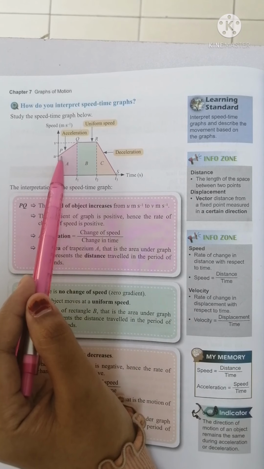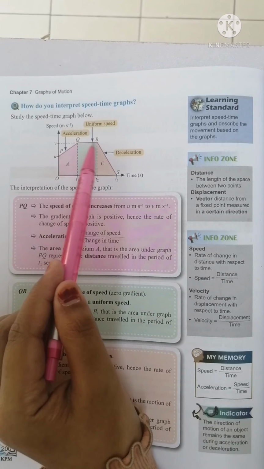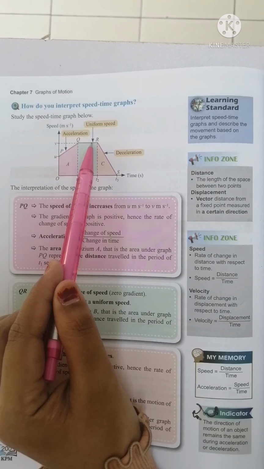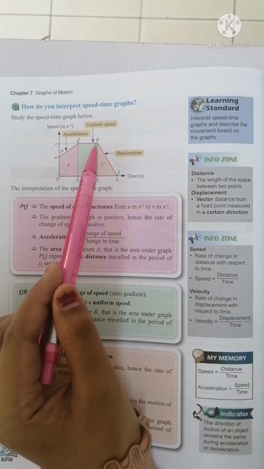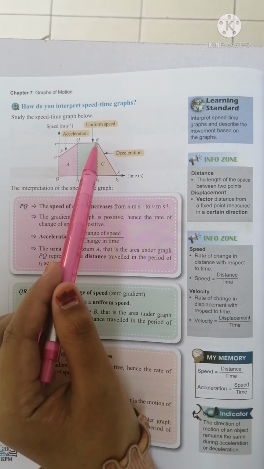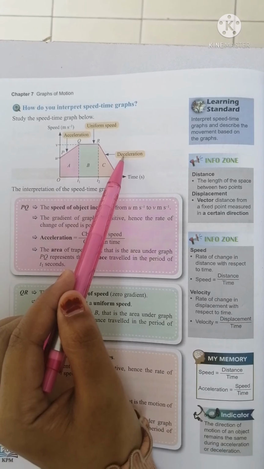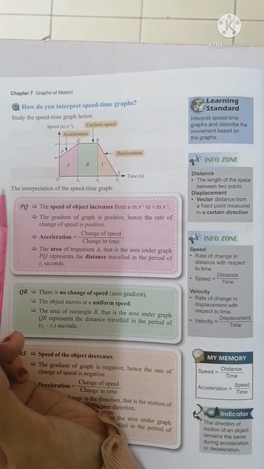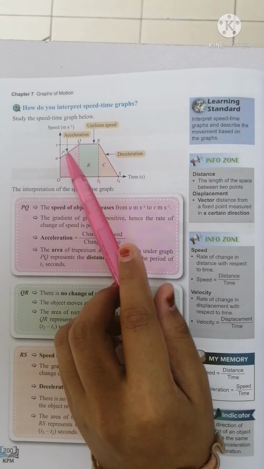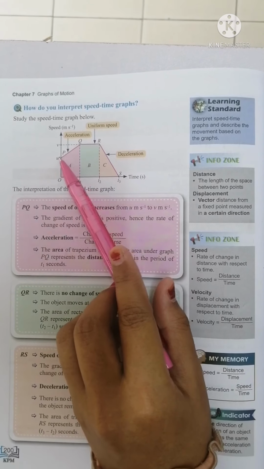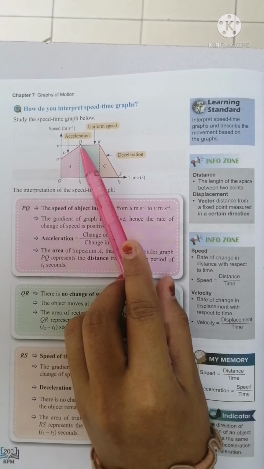This part we call acceleration, and this part we call uniform speed. And for this one, the negative gradient, we call it deceleration. Okay, I will go through each part one by one. Here, look at the first one, PQ.